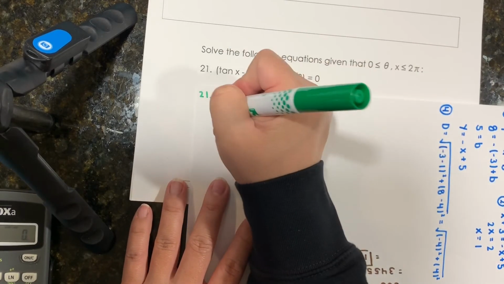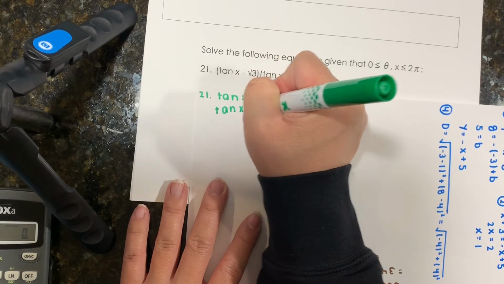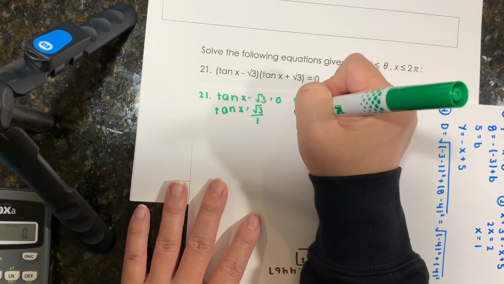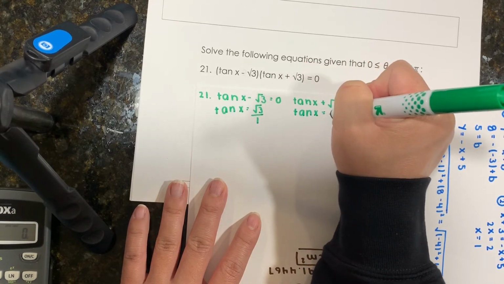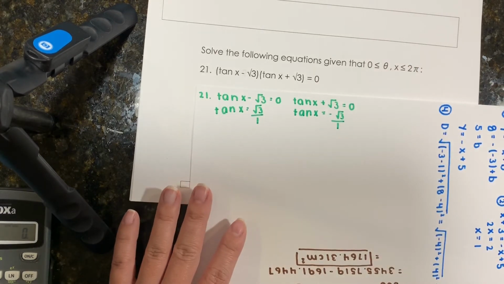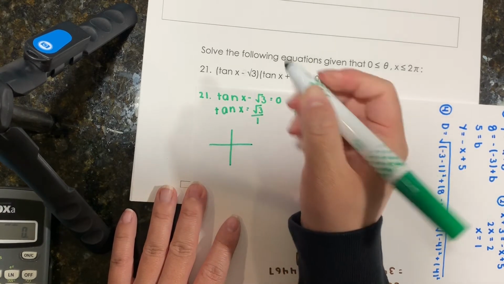If I solve for tangent x on the left, I get tangent x equals positive root 3, and you can always put your numerator over 1. Then the second one will be tangent x is equal to negative root 3, and then you can put that over 1 as well. So the first one, I'm looking for where tangent is positive.